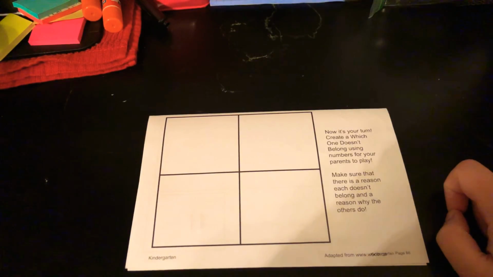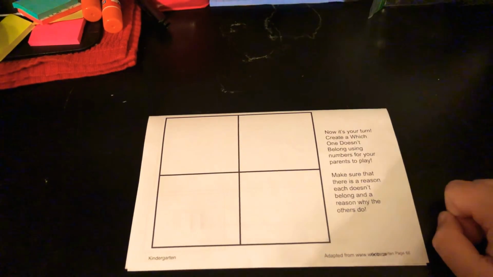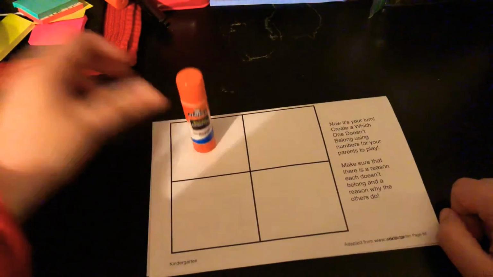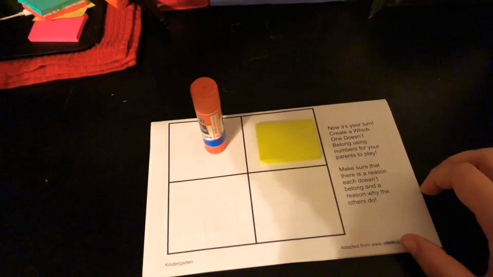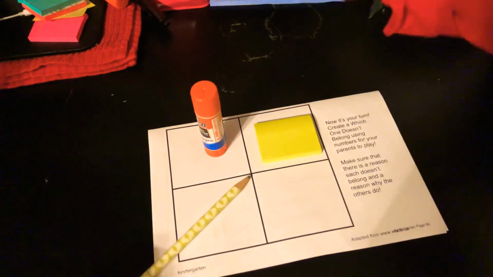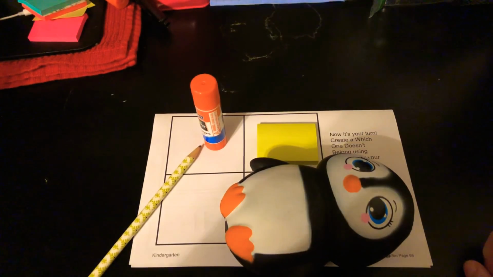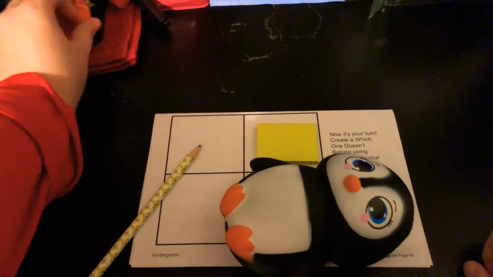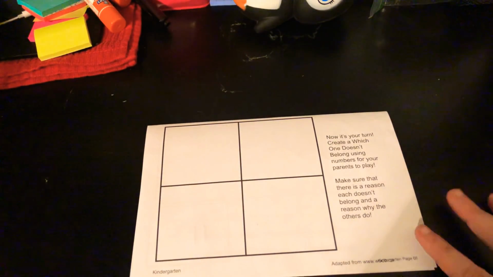If your child doesn't know their numbers, or if you think that would be too hard for them, have them find 4 objects in your house. If I were to say my glue stick, sticky notes, a pencil, and my penguin stress ball, these are going to be my 4 objects, and we're going to talk about how they wouldn't belong to each other. So if you can't do it in numbers, that's okay. Feel free to adapt and have it be with things that are in your household.